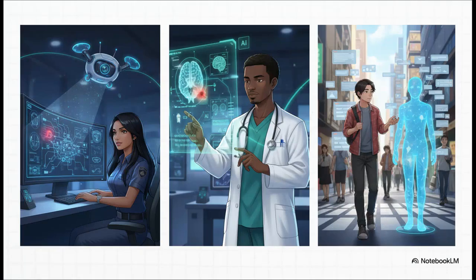And AI is no longer science fiction. It's the silent partner working alongside us every single day, detecting security threats, helping doctors spot cancer on scans, and powering the smart assistant in your pocket. The goal isn't to replace humans, but to amplify our own abilities.